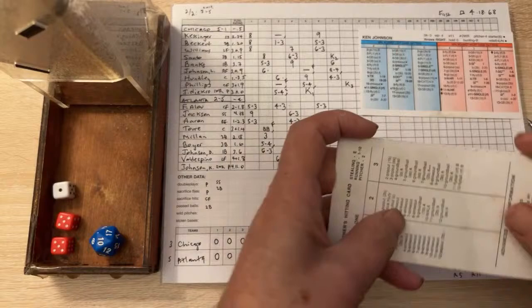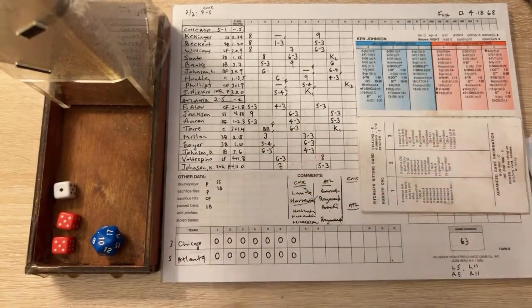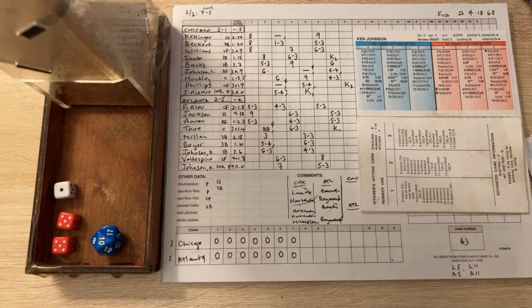And Niekro will hit. It seems we're not touching all the bases in this game.